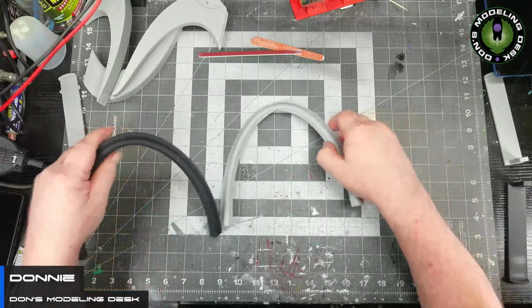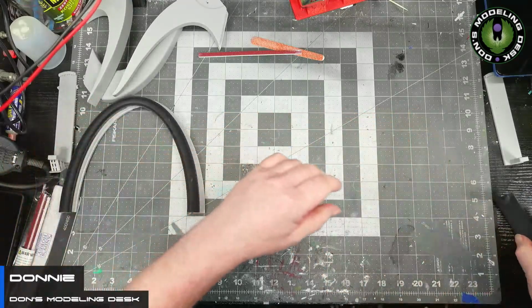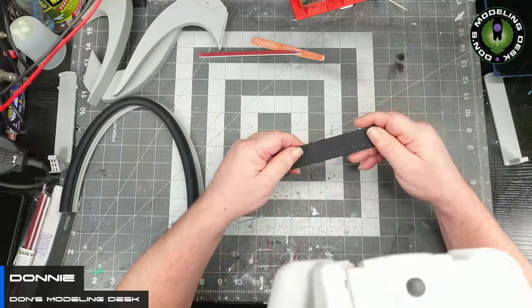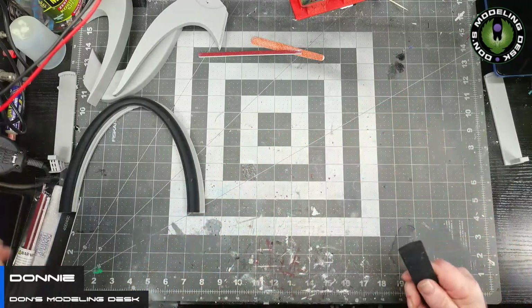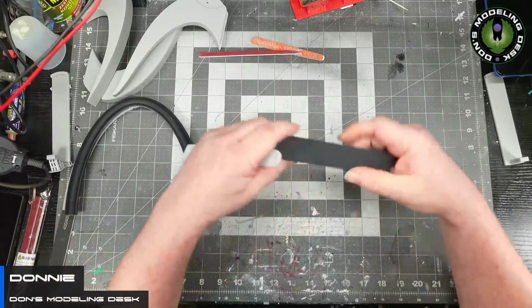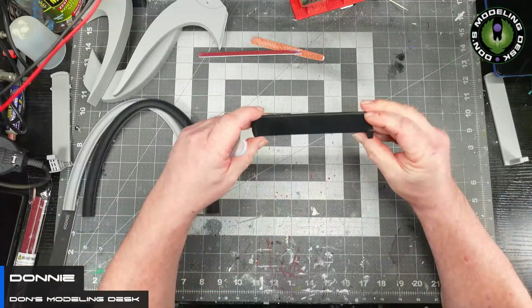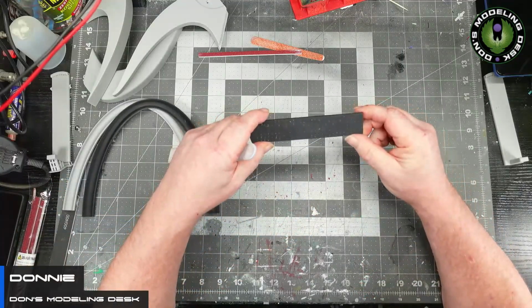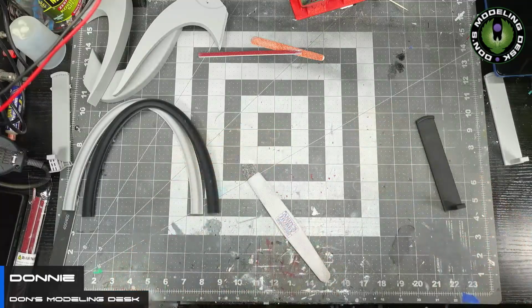Oh, I still got to sand these other two pieces. So is that printed in black resin? Well, I ran out of gray. Okay. Doesn't really matter because you're going to paint it anyway. Right. Just curious if maybe it was a different material. No, it's exactly the same. It's Sunlu ABS-like. It's just black instead of gray.